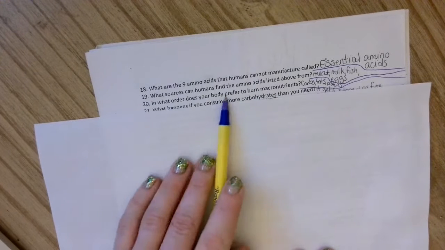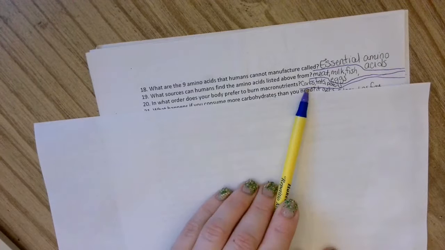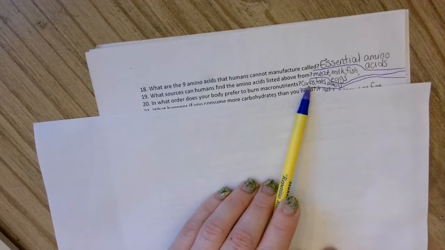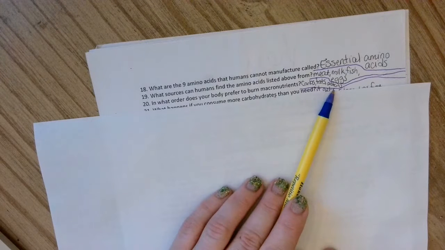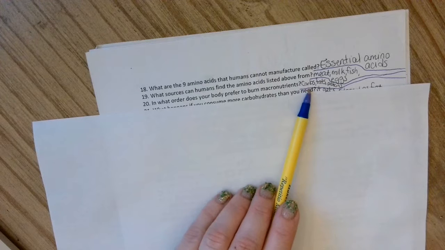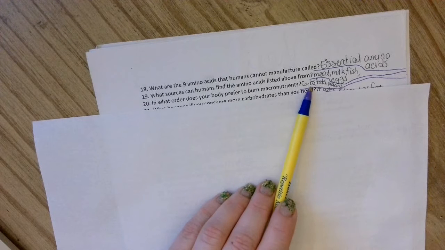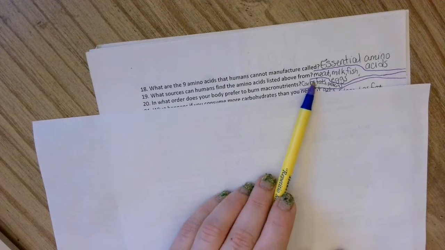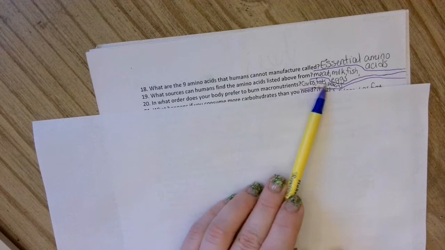In what order does your body prefer to burn macronutrients? It is going to burn carbohydrates first, then it's going to burn fat, then it's going to burn protein. So again, if you're wanting to lose weight, then you need to eat fewer carbs. That way it can skip that first step and move into burning fats.